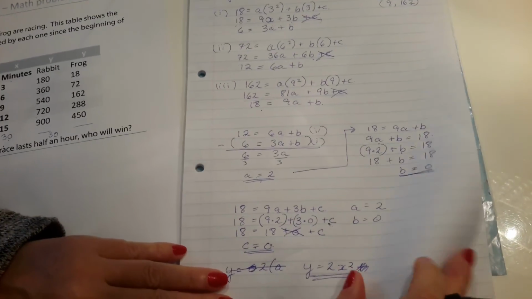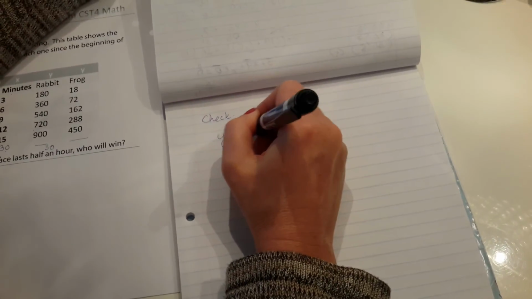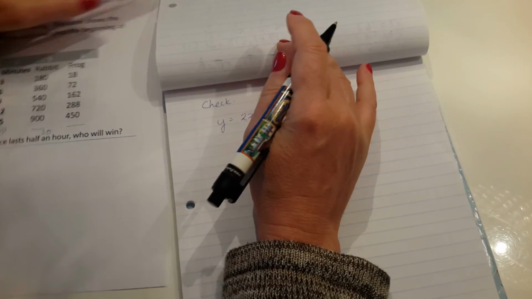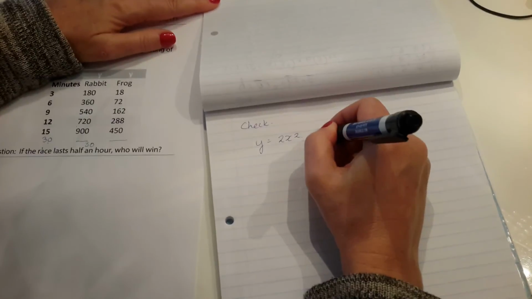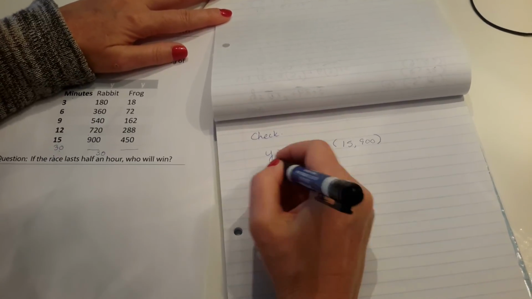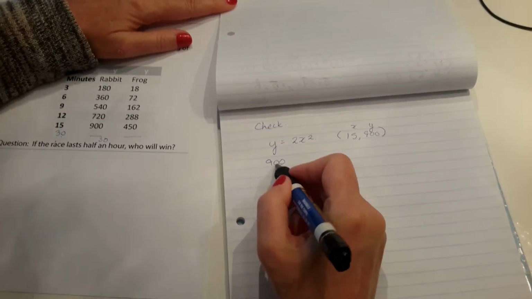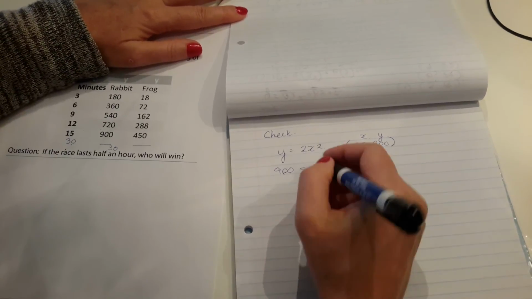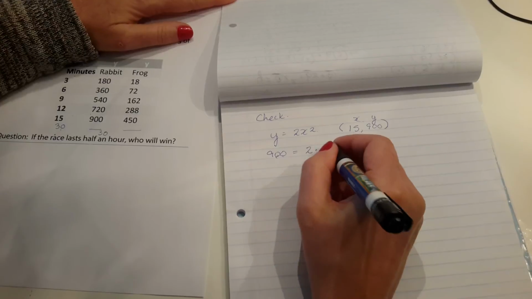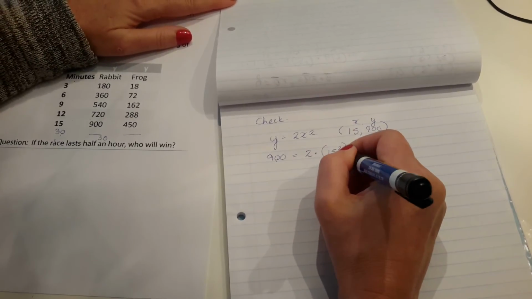So let me just do a quick check on that. We're almost finished now. And we said it was y equals 2x squared. I'll use the values 15 and 900 to check this. And I'll put 900 on this side because that's my y and this is my x. So the 900 goes here. 2 times 15 squared.